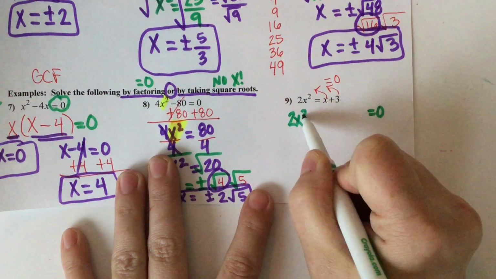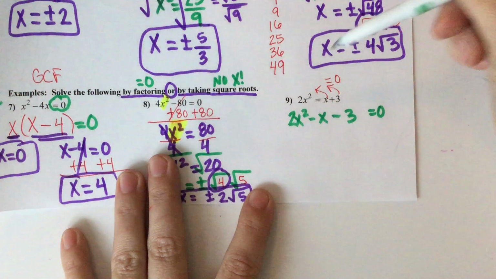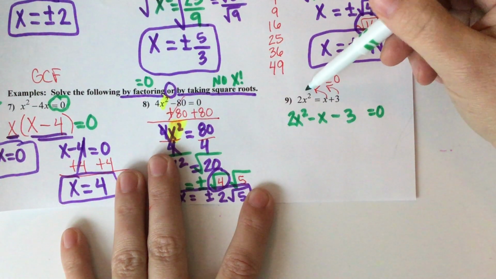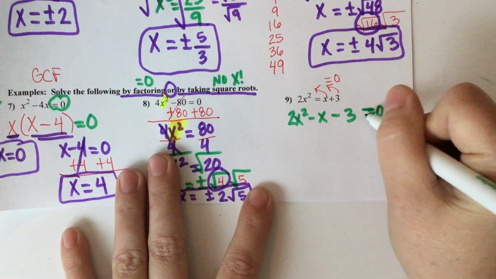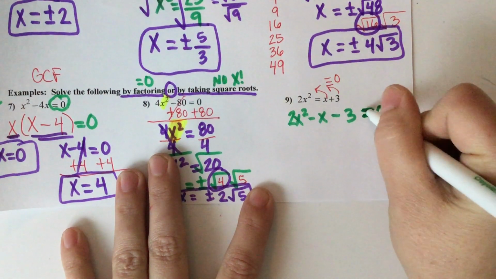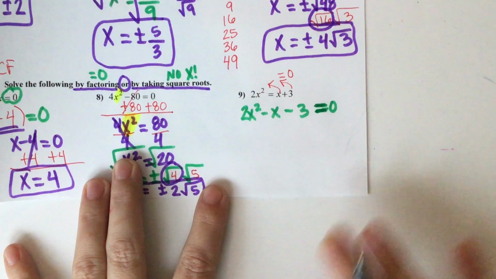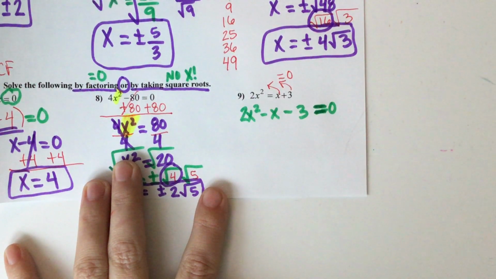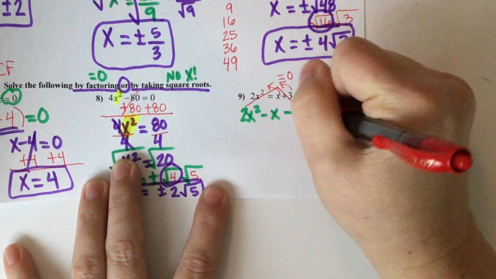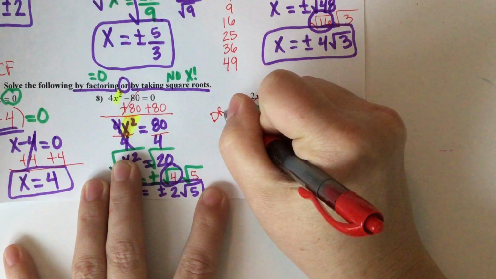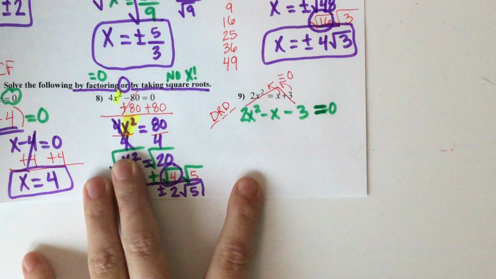2x squared minus x minus 3. Very good. Because to move a positive x, you would subtract it. To move a positive 3, you would subtract it. And then from here, I would factor it. I'm not actually going to factor this one, but I'm just going to start us off. Does this have a GCF? Nope. And then it's got 1, 2, 3 terms. So I would do a times c, rooftopping it, and it would be drop, replace, drop. I'm not going to work this whole problem, but let's just start it.